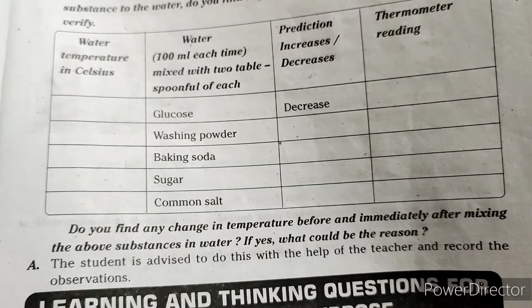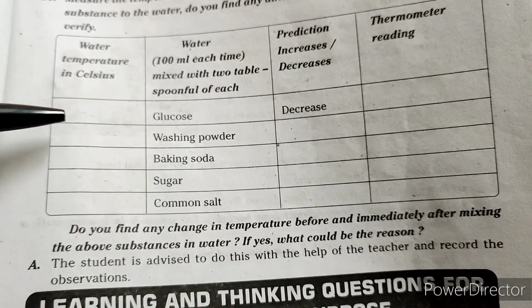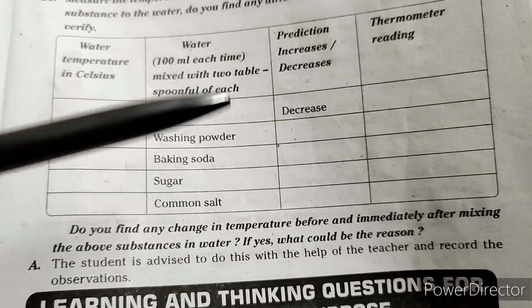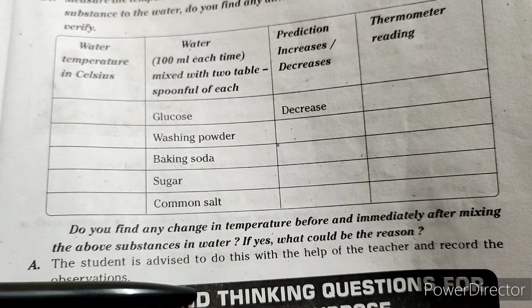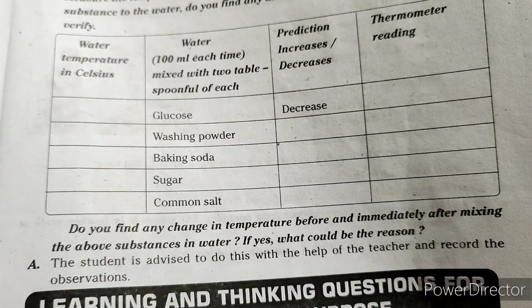So this experiment you have to do in your class or at your home, under the elders' supervision. You do the experiment and write the temperatures, how much the temperature has decreased or increased, and why it has decreased or increased, you have to write it.